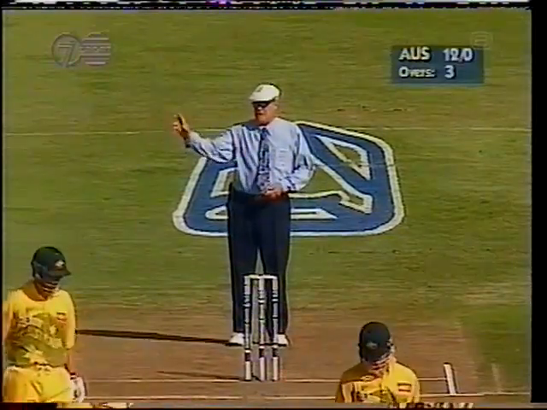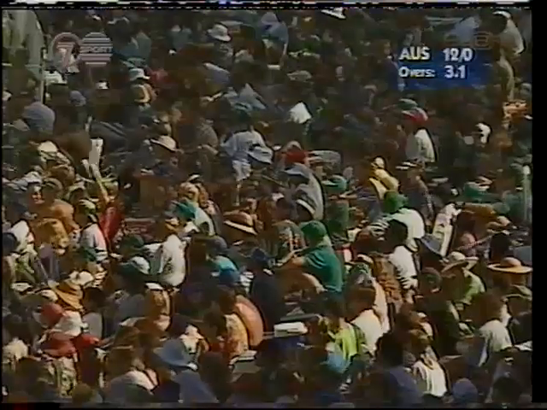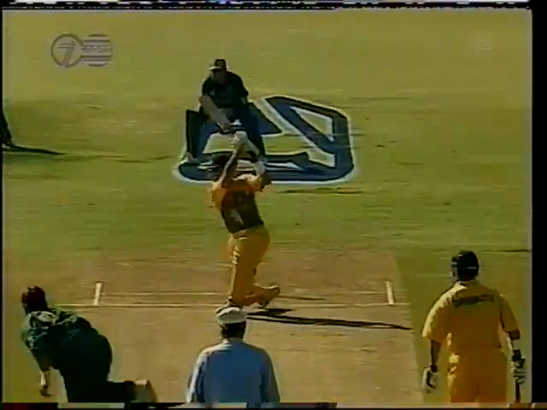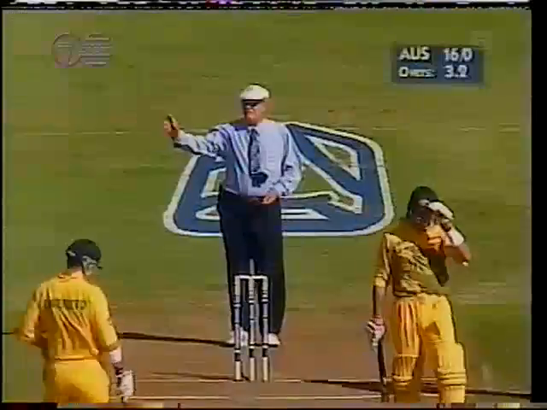If you want to get off the mark, get a half volley from a medium pacer and whack it through the covers. Because he can hit you like that. Through the covers again, and that is another 4. So two boundaries to get Greg Blewett off the mark.